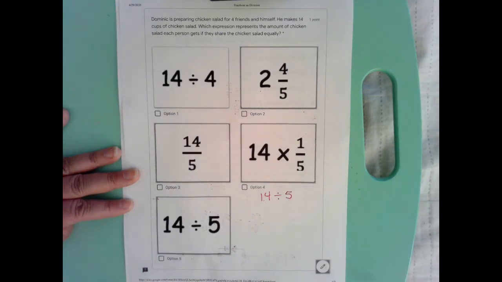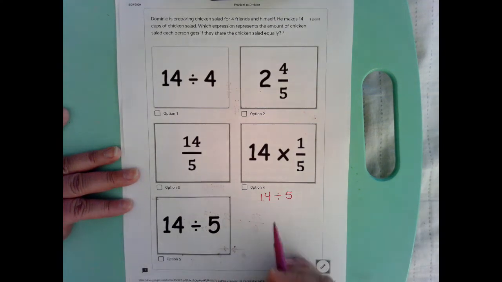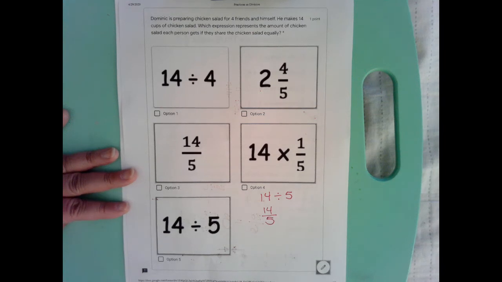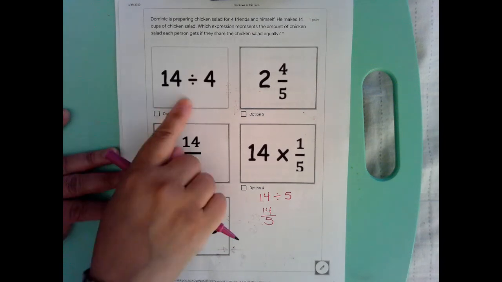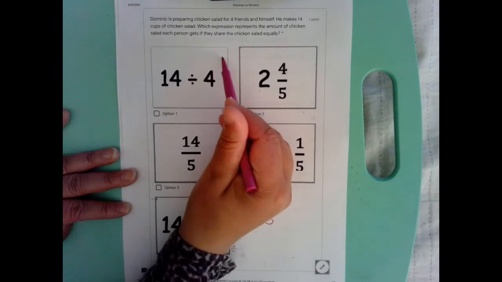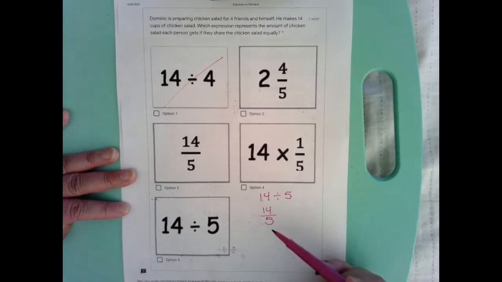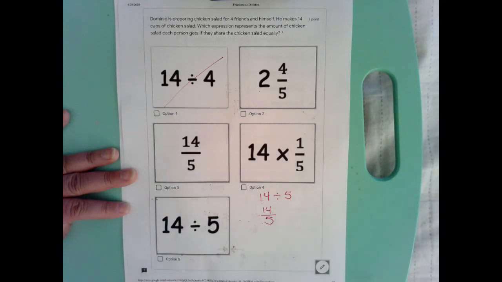Okay, so we have 14 divided by 5, which is the same as what fraction? That would be 14 over 5. Let's see which of these options work out for that. 14 divided by 4? No. Well, this is interesting. It's a mixed number. Let's check to see if 14 fifths makes this mixed number.